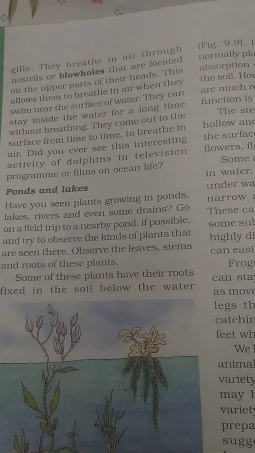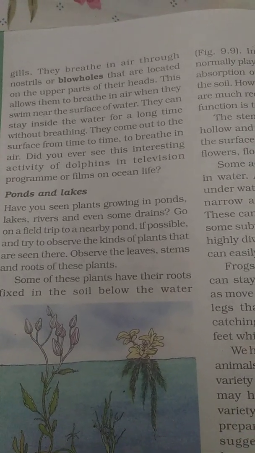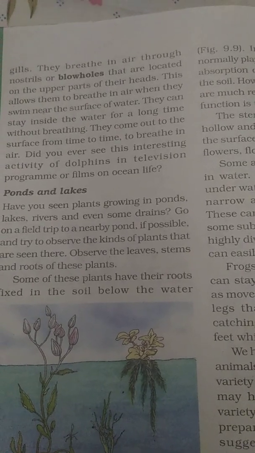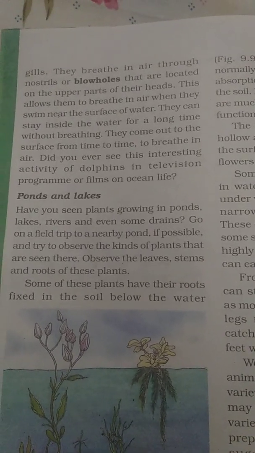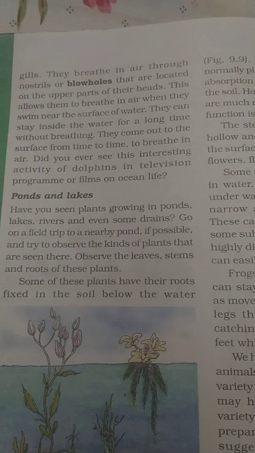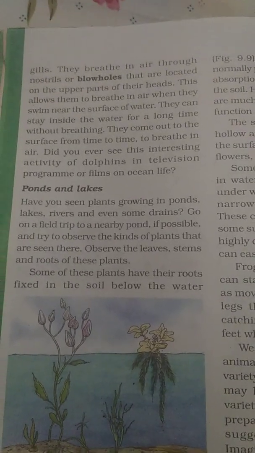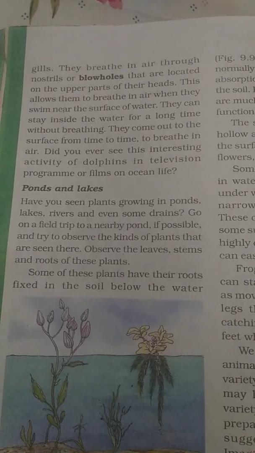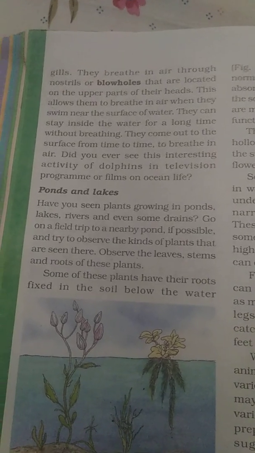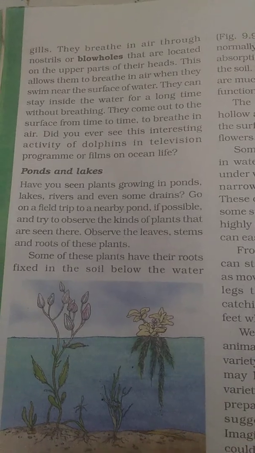So instead of gills, fishes have gills to take oxygen dissolved in the water, but these types of animals have blowholes. Whales and dolphins have blowholes, and through them they can take in air.